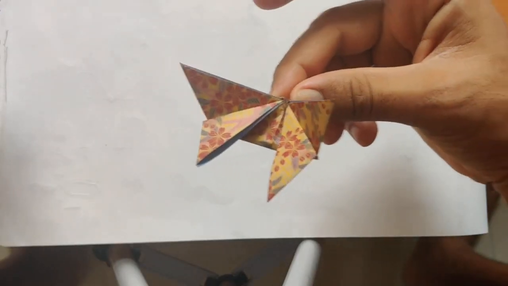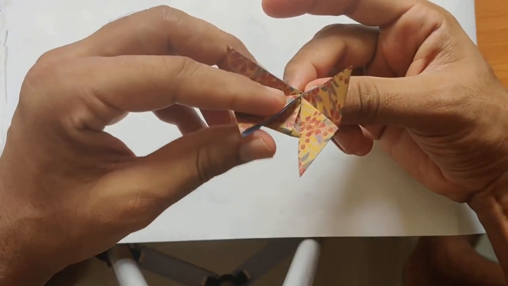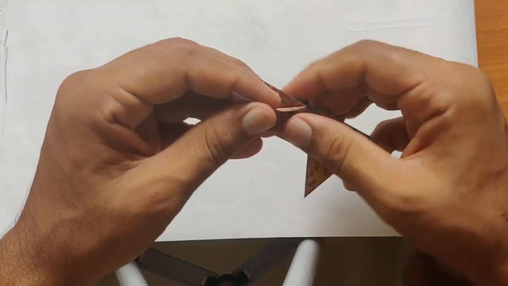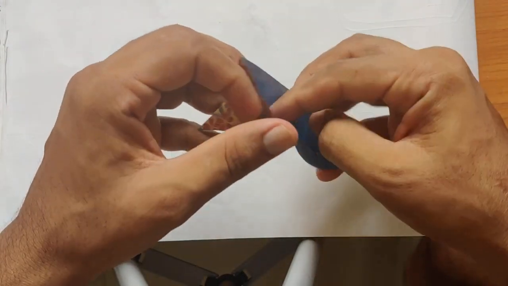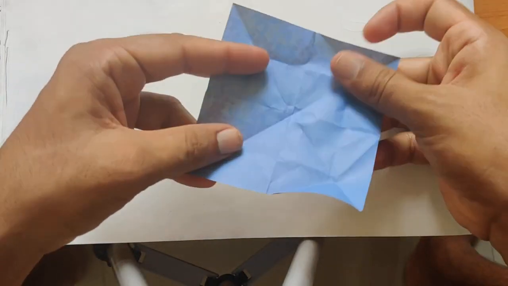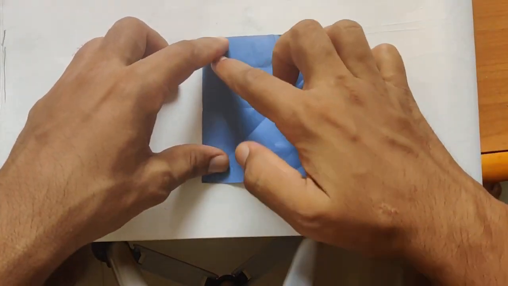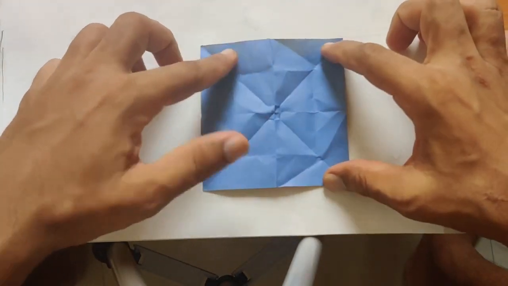For slightly higher grade kids, shall we understand this butterfly a little bit more? This came from a square piece of paper, remember? Just a square piece of paper. And how do you know it is a square piece of paper? Because the side is the same everywhere. All the four sides are of the same length, are all equal.